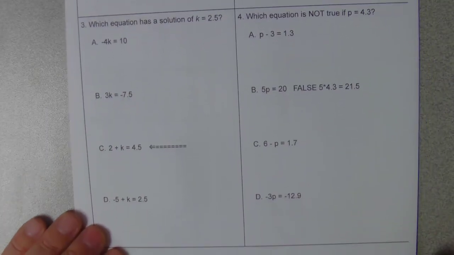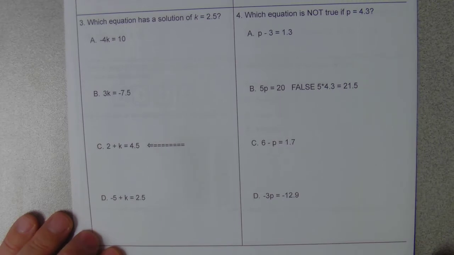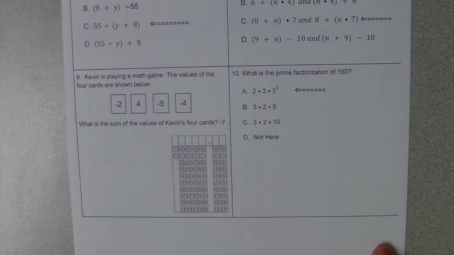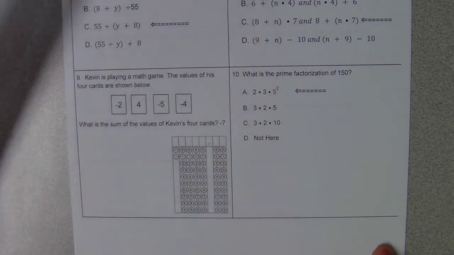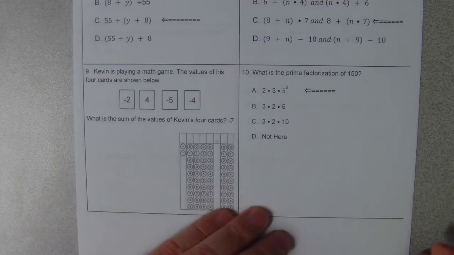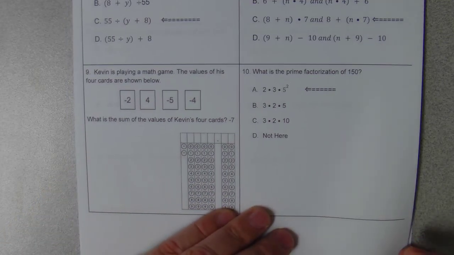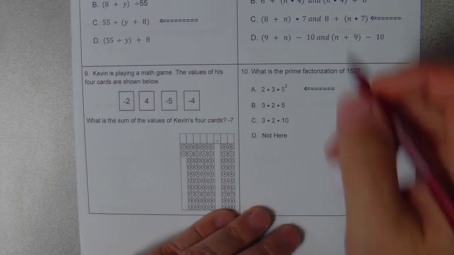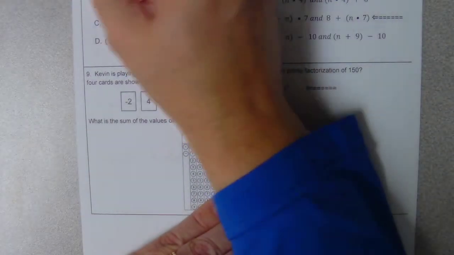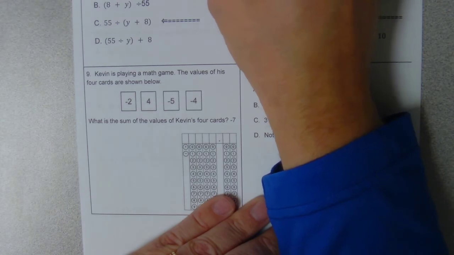If somebody finds something that is not correct, bring it to my attention. That's the 4. Here's the answer to 6, the value of 3 up here. Oh, I don't seem to have an answer for you. Oh, it's C. This one's the correct one.